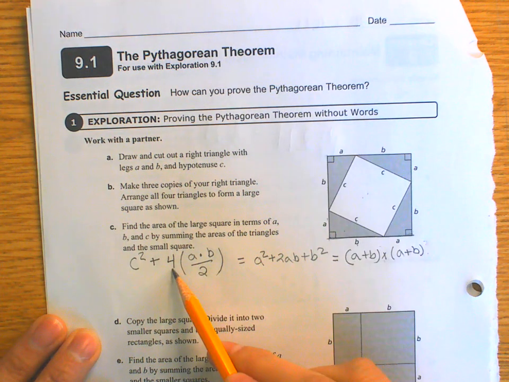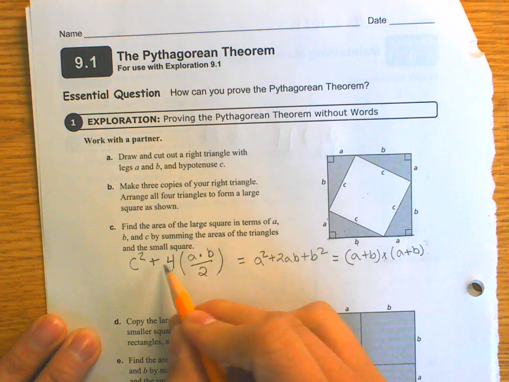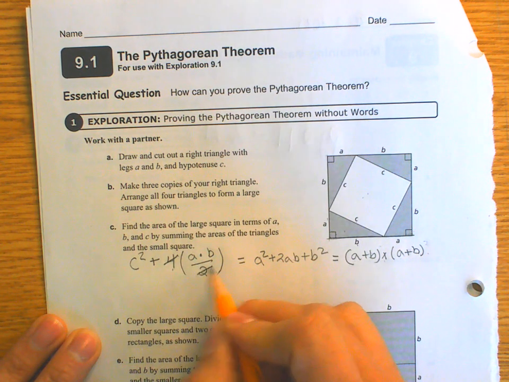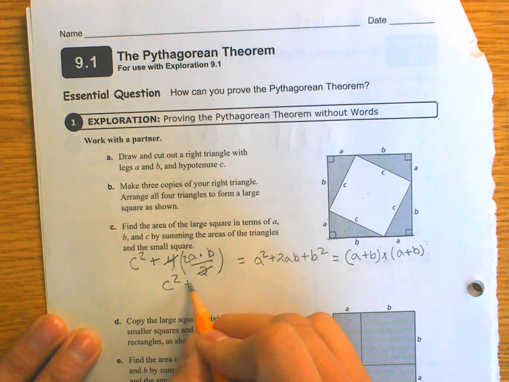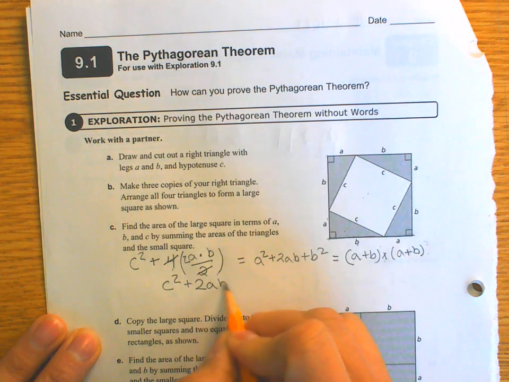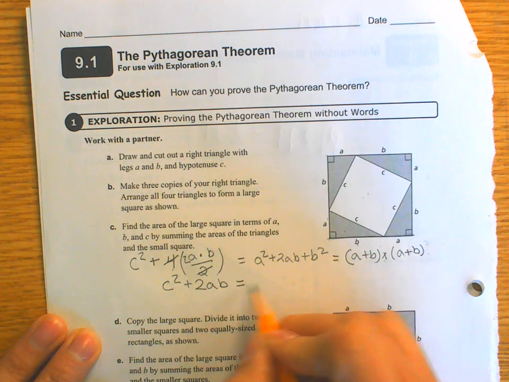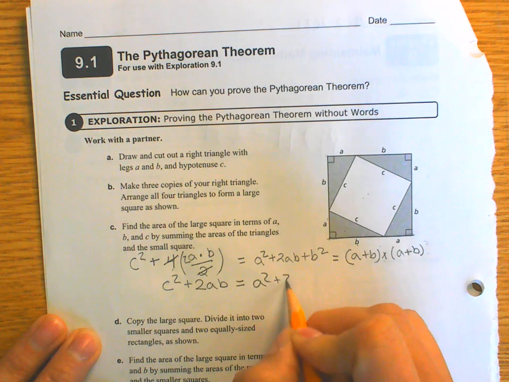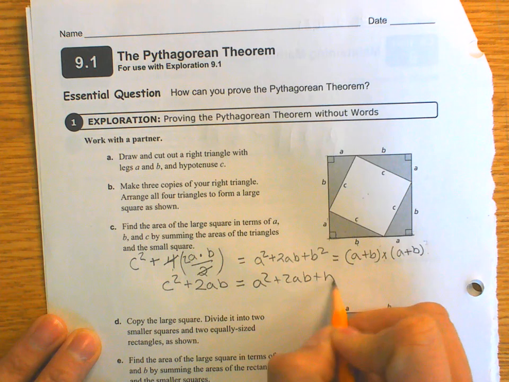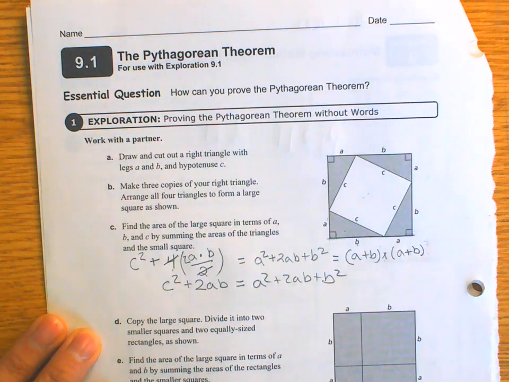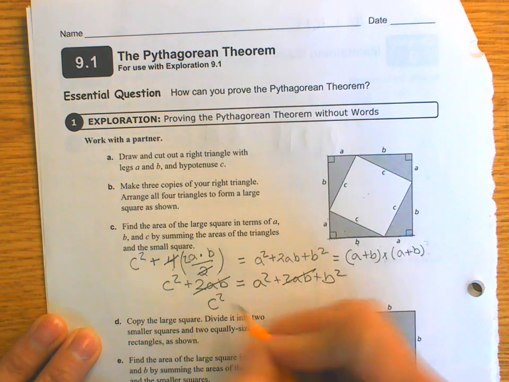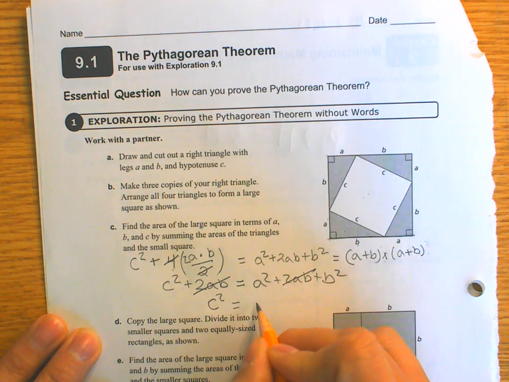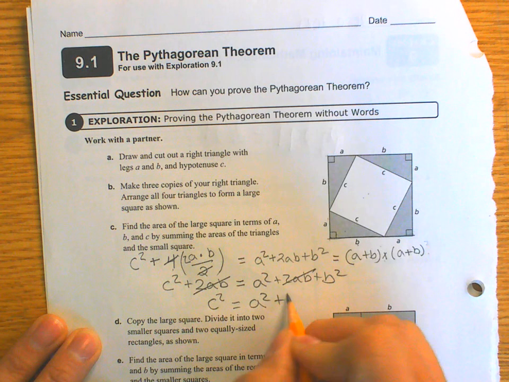So I have 4 of them. That's why I'm multiplying by 4 here. If I simplify this, 4 divided by 2 is just going to give me a 2. So I have C squared plus 2AB equal to A squared plus 2AB plus B squared. I can subtract 2AB from both sides, and I end up with C squared equals A squared plus B squared.